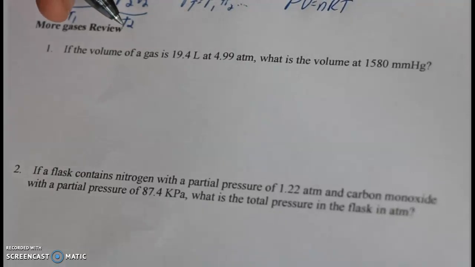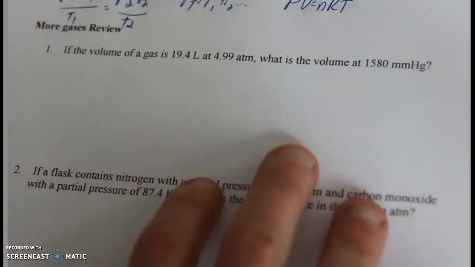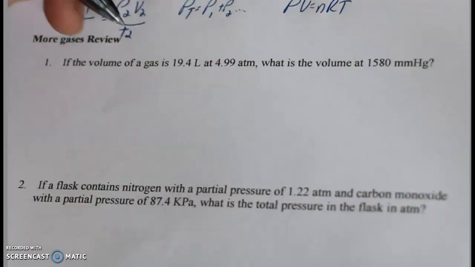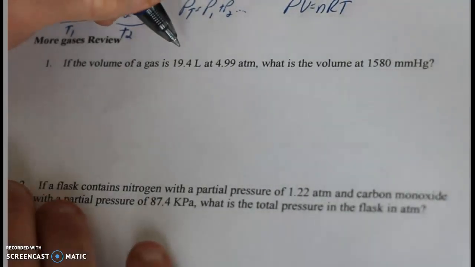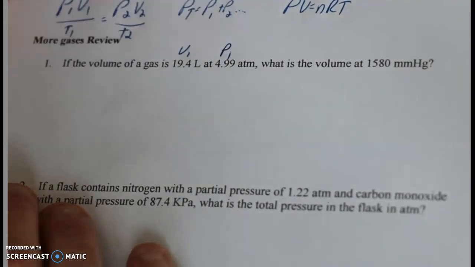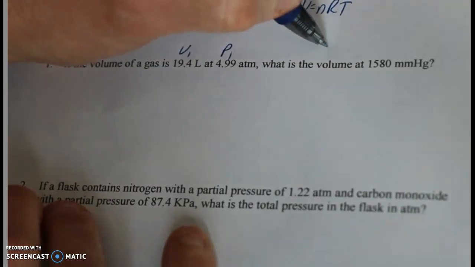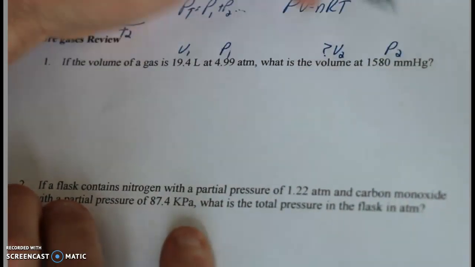So I think the easiest thing to do when you're looking at a problem like this is to figure out what are the variables that are given. So in this, it says if the volume of a gas is 19.4 liters at 4.99 atmospheres. So that's the first volume, and that's the pressure that goes with it. So I'm giving them V1 and P1. It's asking for another volume, so that's V2, and it's giving you a second pressure.